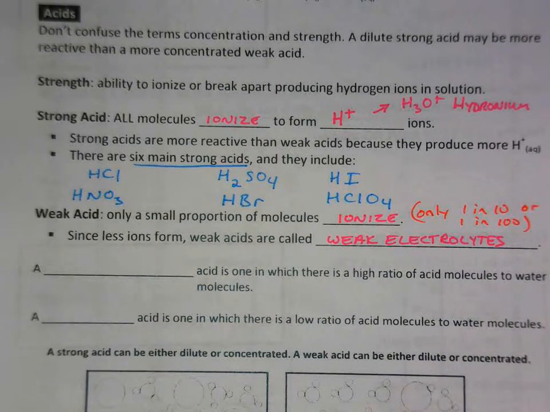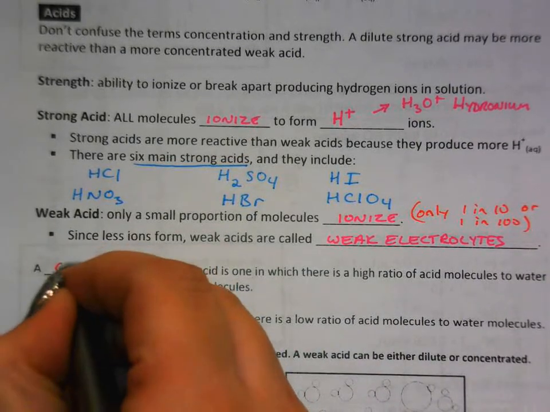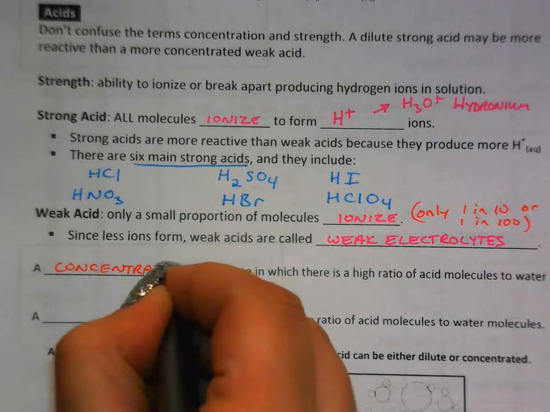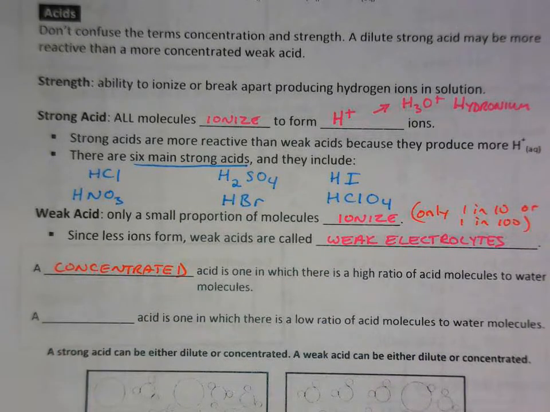The other words that we usually associate with acids and bases are concentrated and dilute. A concentrated acid is one where there's a high ratio of acid molecules to water molecules.